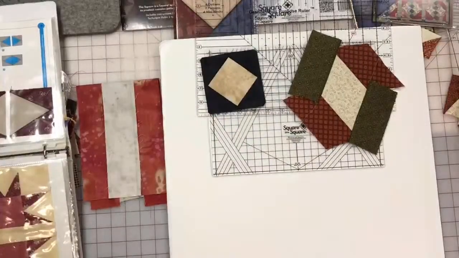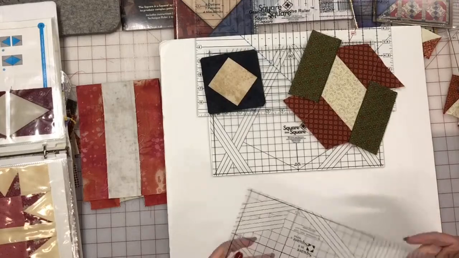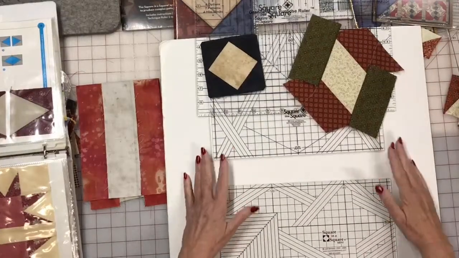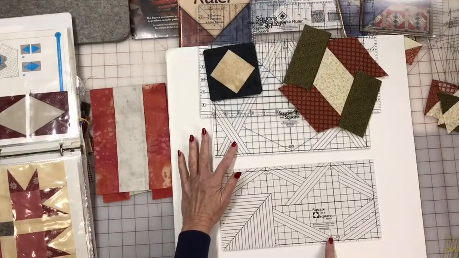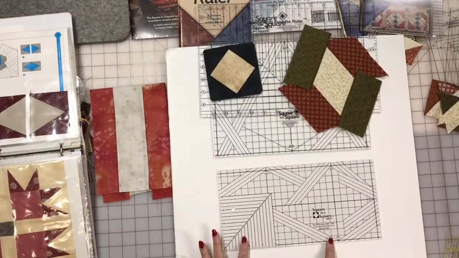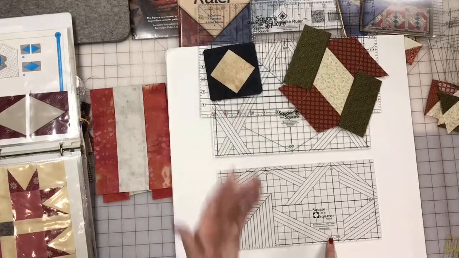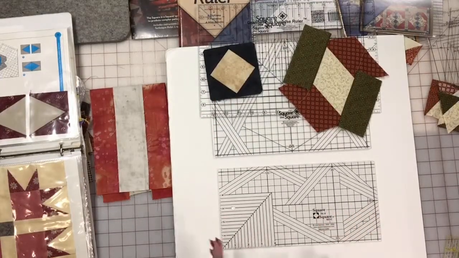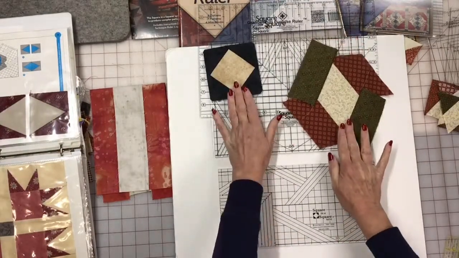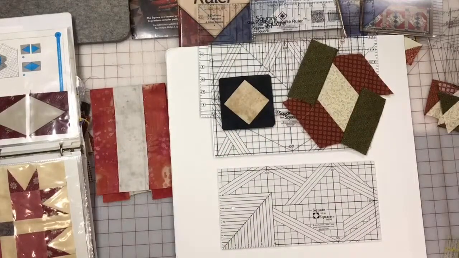And then I didn't use the mini today, but this is the mini one, and I do use it a lot. It's smaller and it has the angles on it just like the original. It has a 4-inch corner square. The Grande goes up to the 9. And it's very convenient when you're working in a small space or with average and smaller pieces. So it cuts the diamonds and it cuts the square. Okay?